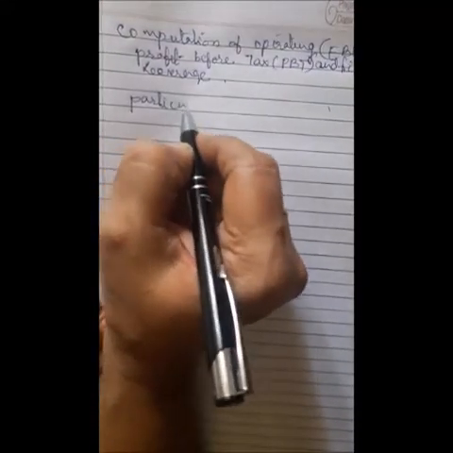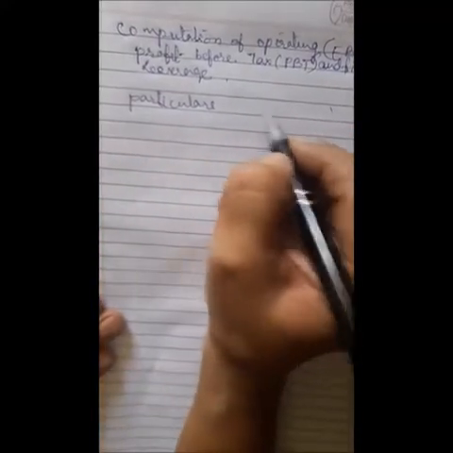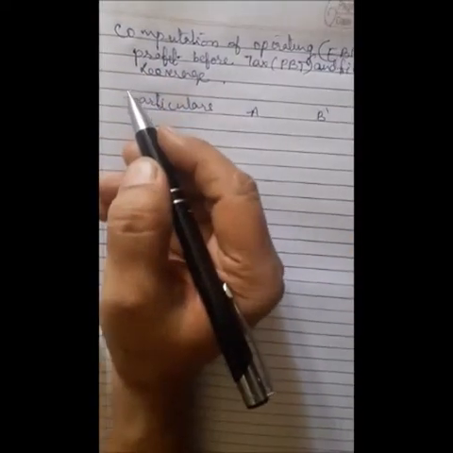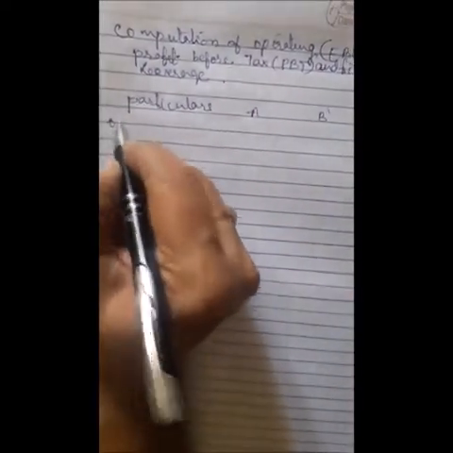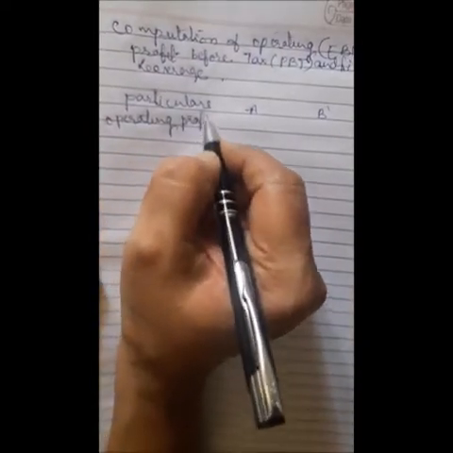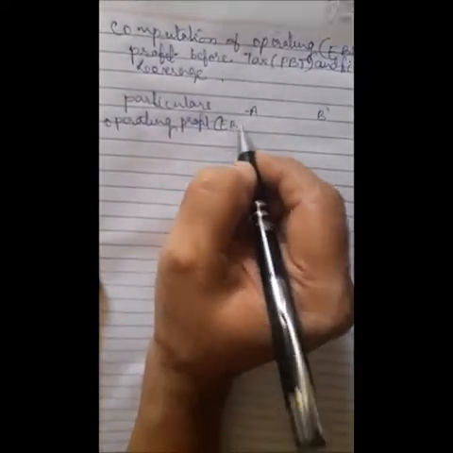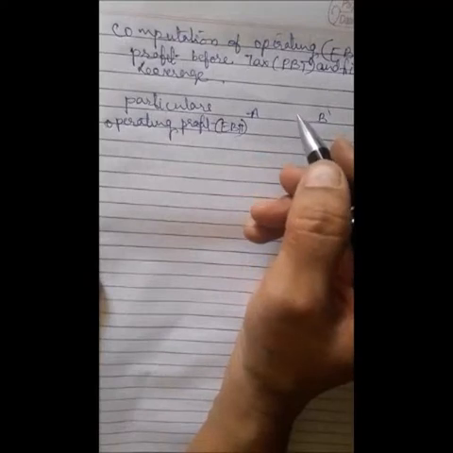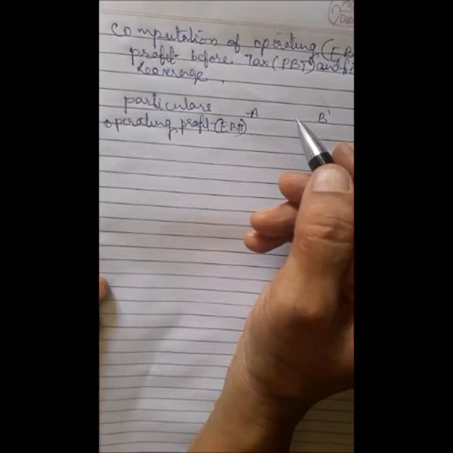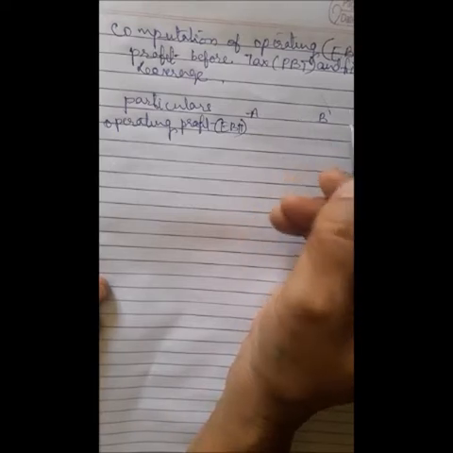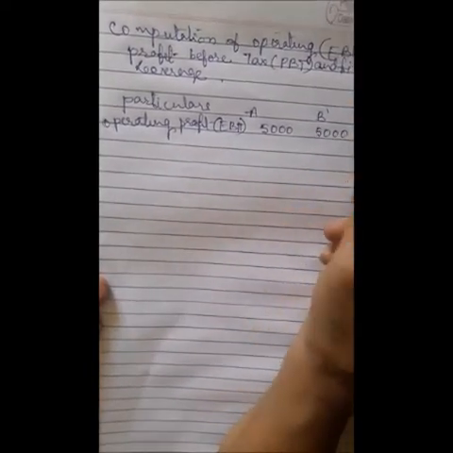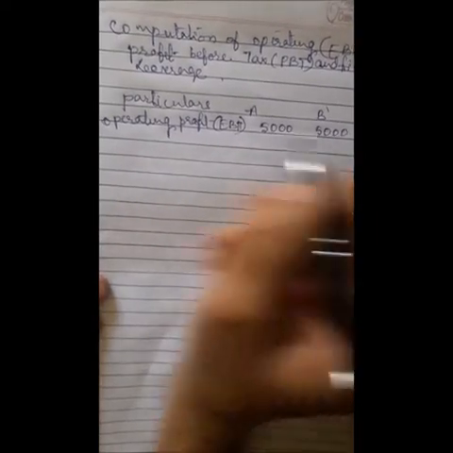Now let's take 4 columns, one for particulars, the other 3 for A, B, C of 3 patterns of capital structure. Let's have operating profit, that is EBIT. As shown in the problem, operating profit is 5,000 in all the 3 patterns. Means the operating EBIT is same in all the 3 patterns.